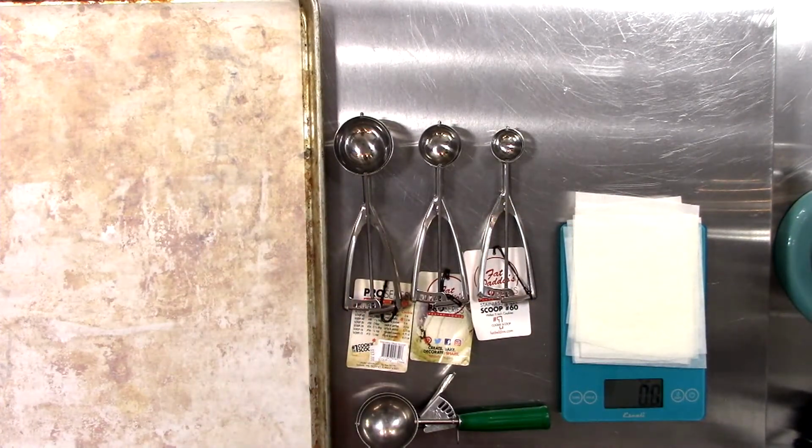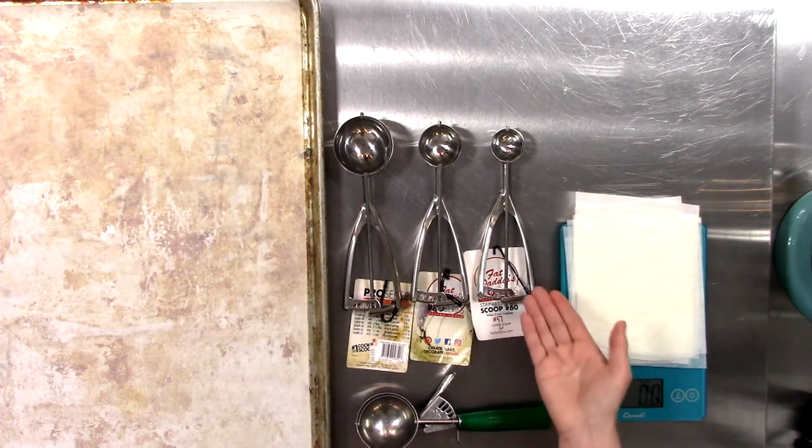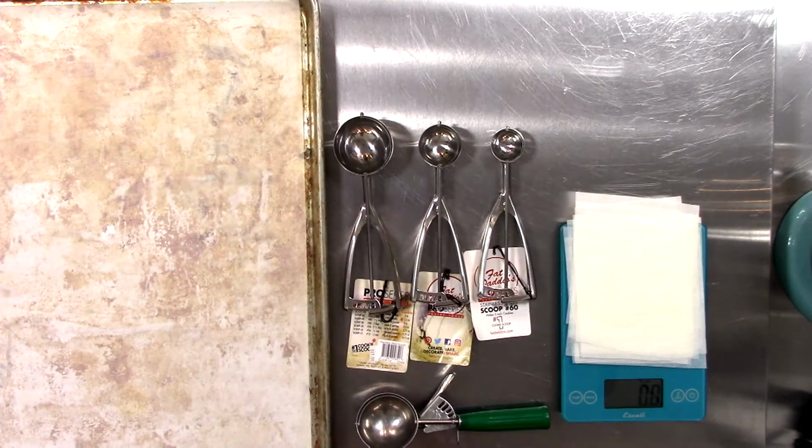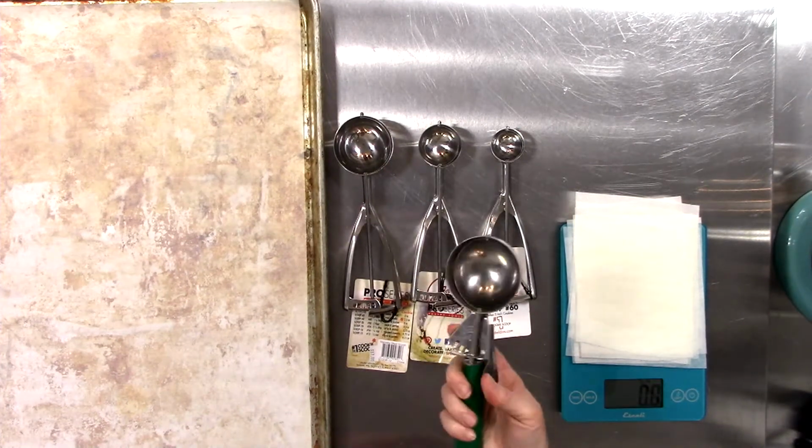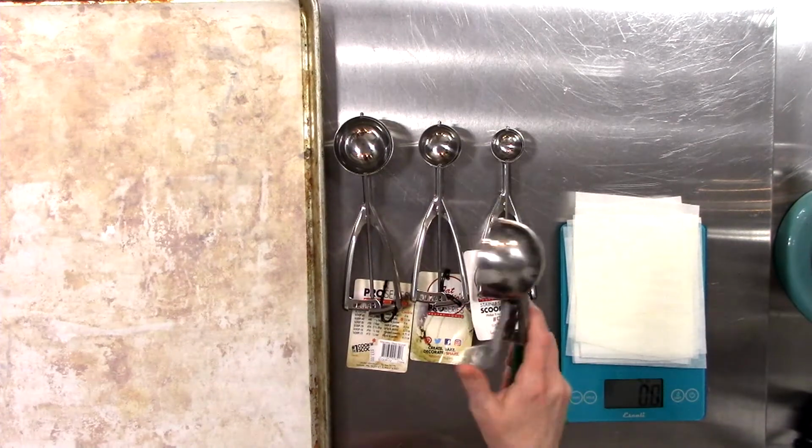I carry 3 of the most common within our shop. I've got a scoop number 60, and it does a 2.5-inch cookie or so. I've got a scoop that does a 3.5, and then I've got a monster scoop that does a really large 4.5-inch to 4.75-inch cookie. And it happens to be what we use on a regular basis.